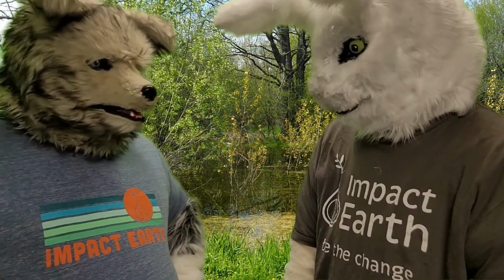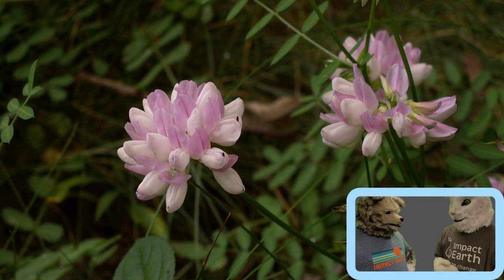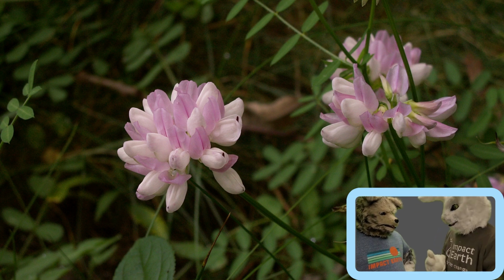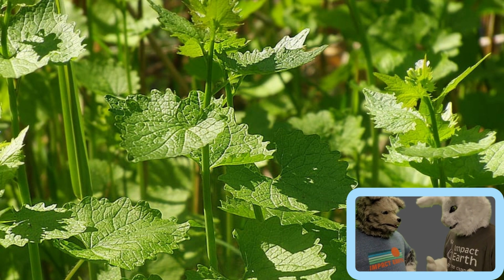How about an invasive plant? What is that? That one's a little trickier. An invasive plant is a plant that was introduced by humans, sometimes on purpose and sometimes on accident, and now grows somewhere it wouldn't naturally grow.